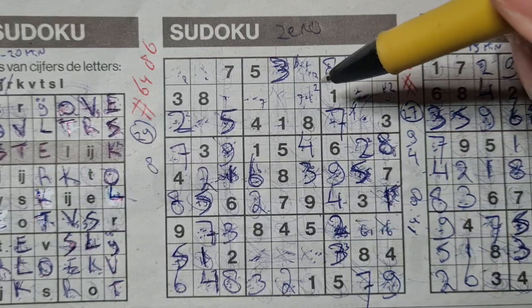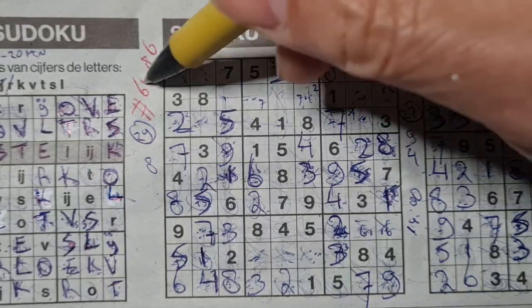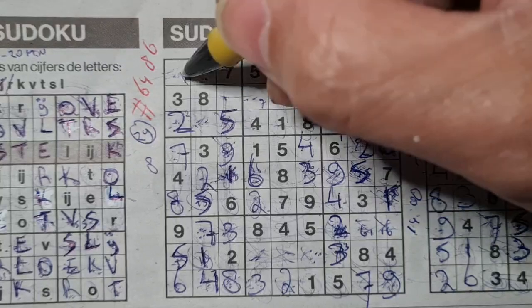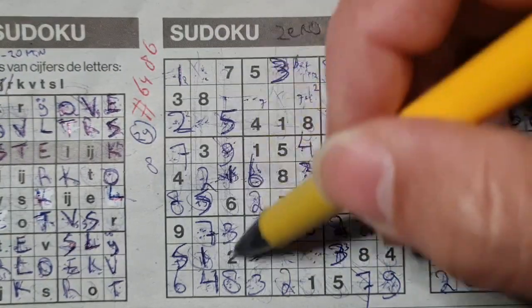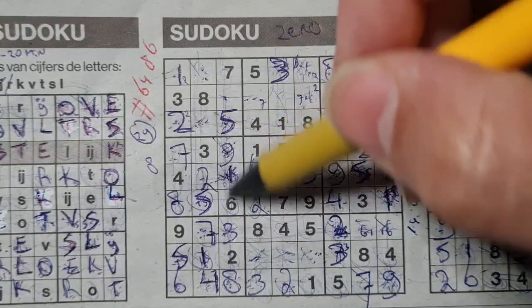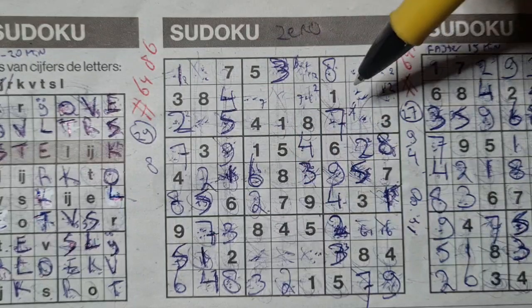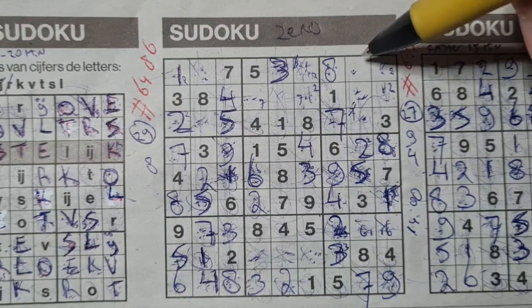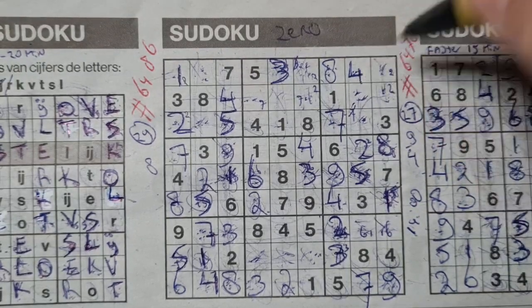1 in the third row, 1 in the second row. So the first row, only 2 places left for the 1 should be here or there. We see a 1 in the second column, no 1 there. 1 should be there. 1 box left in this column for number 1, 2, 3, 4 is missing here. 4 in the third row, 4 in the second row. So the first row, only 2 places left for the 4 should be here or there. We see a 4 in the last column, no 4 there. 4 should be there.